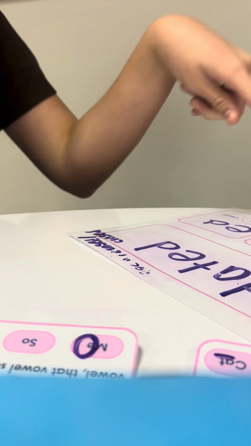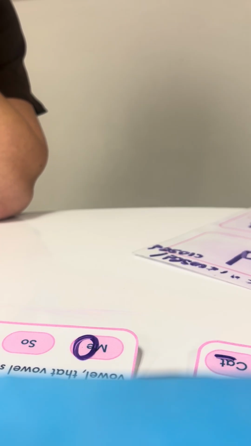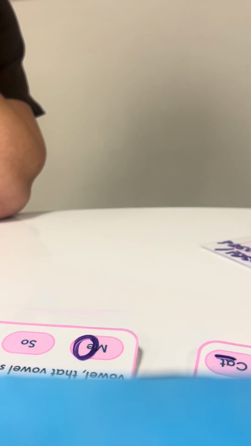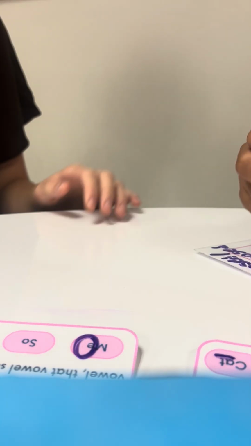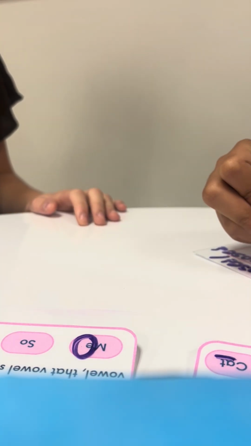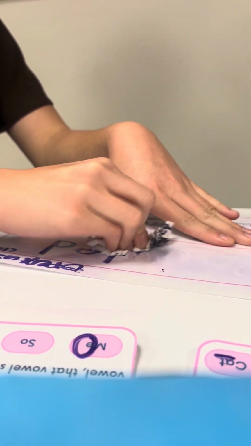Awesome. Is it open or closed? Open. Just keep on going. Closed. Closed. Does it follow our syllable pattern we're practicing today? Yes, good job. So it does. Good job. Okay. Last one because you're literally a genius.